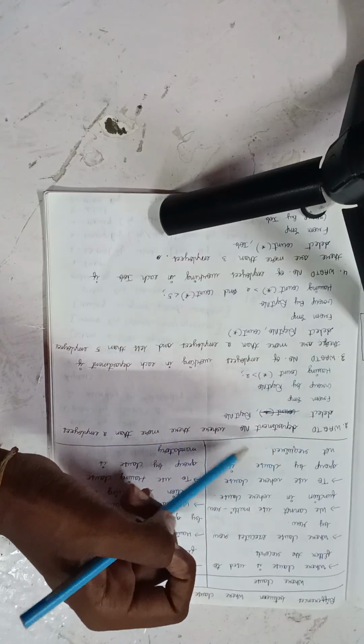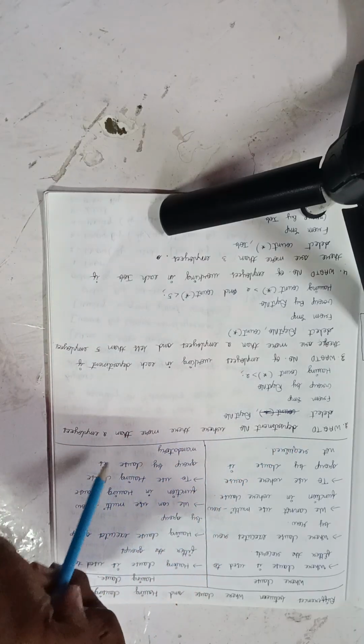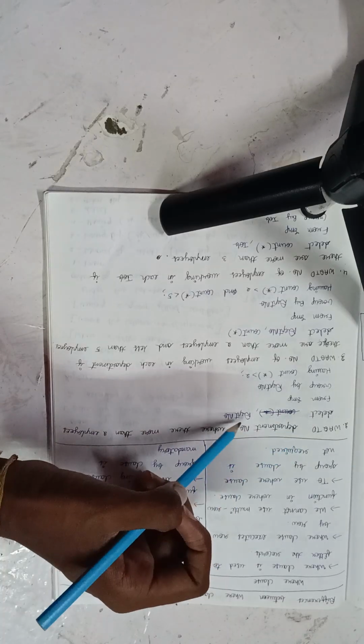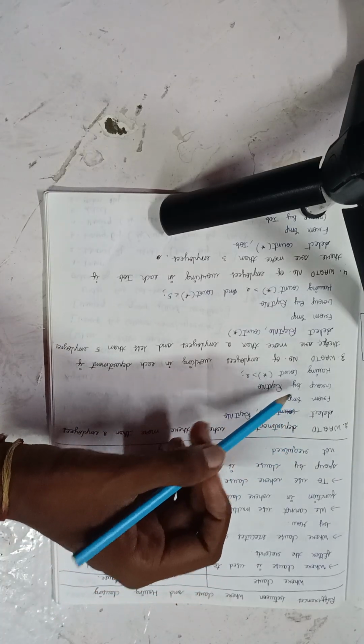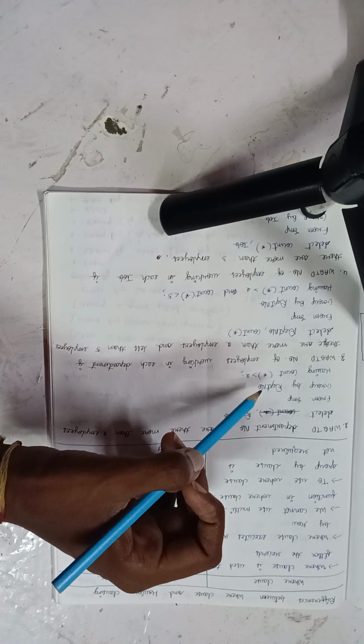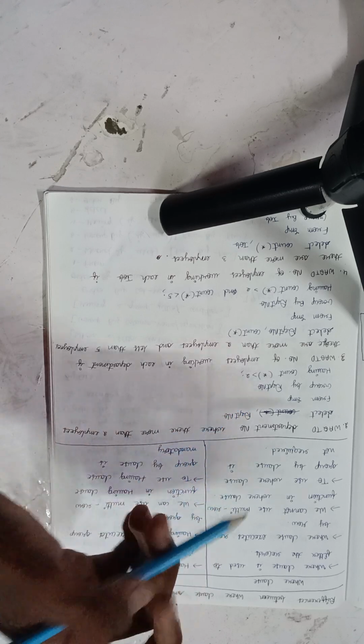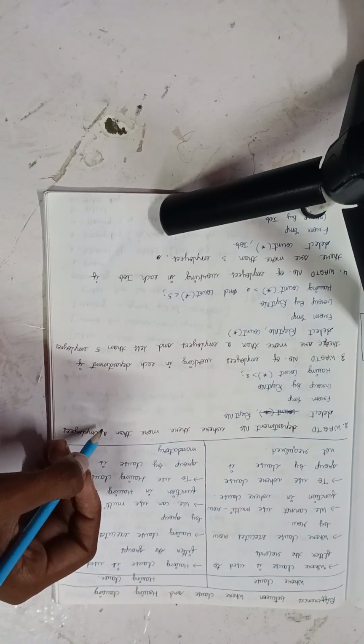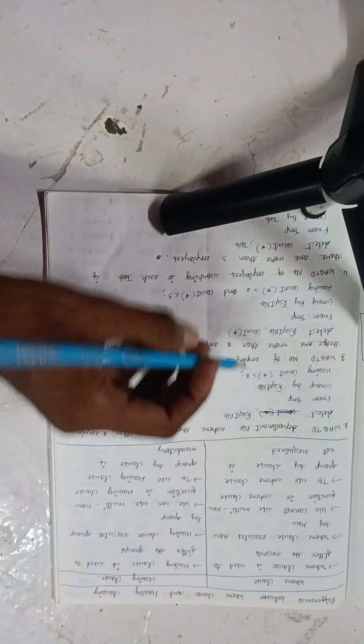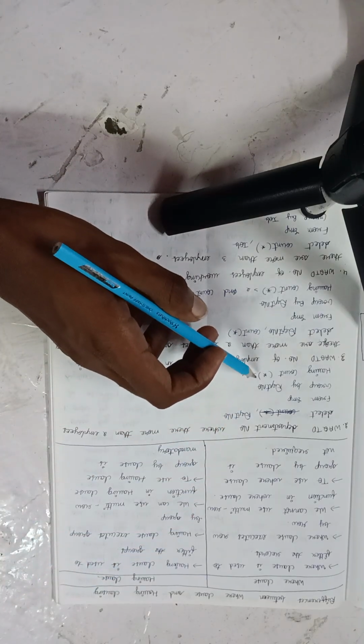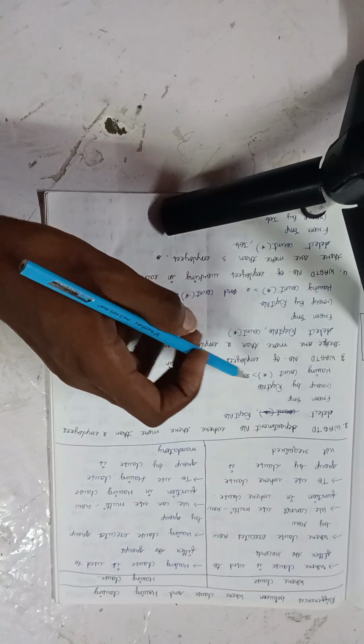Write a query to display department number where there are more than 2 employees. Select department number from EMP, group by department number having count(*) > 2. Here we want more than 2 employees, so we will keep it as greater than 2.